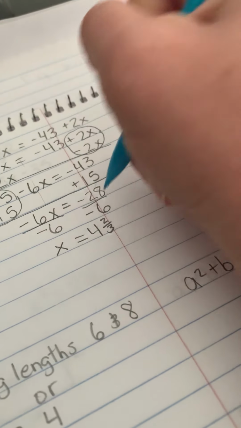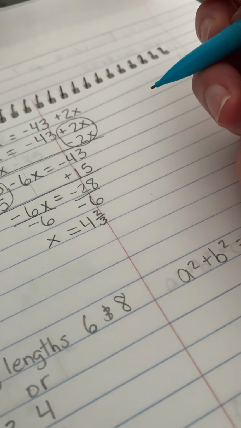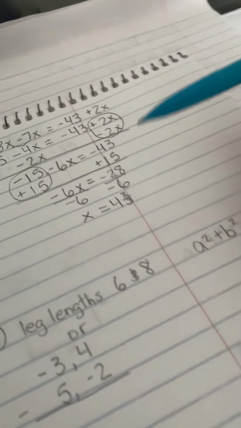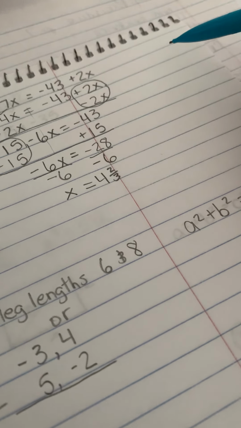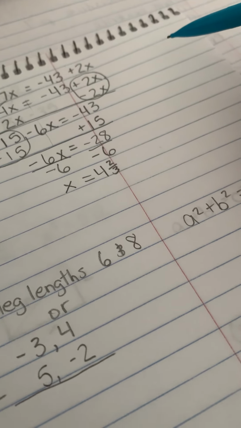And it's positive because a negative divided by a negative is a positive. You could take that, go back and put it into the original equation, and it should check out.